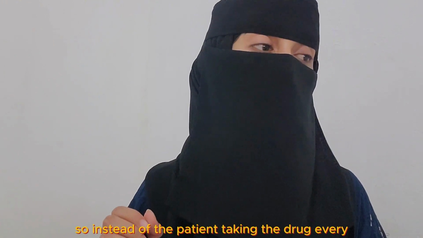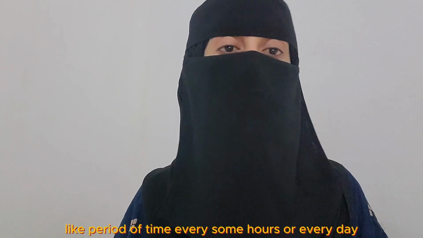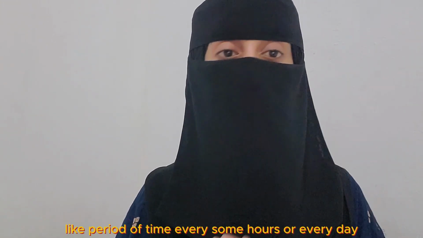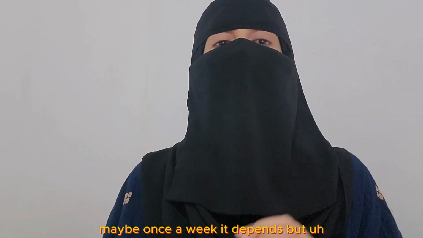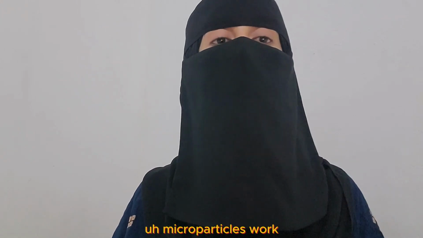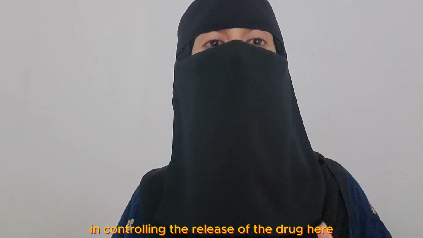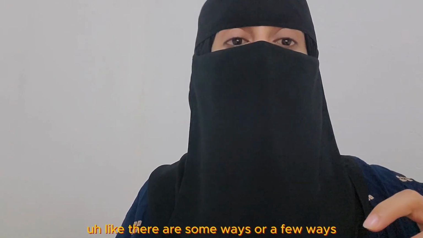So instead of the patient taking the drug every few hours or every day, maybe he can take it only once a day, maybe once a week, it depends. But let us know how these microparticles work in controlling the release of the drug. Here, there are a few ways.